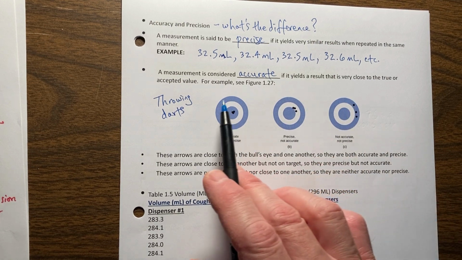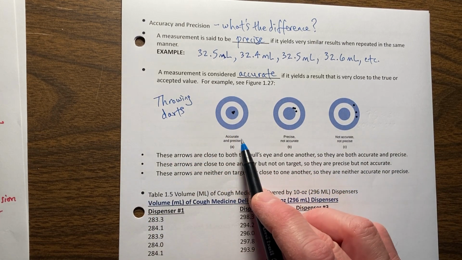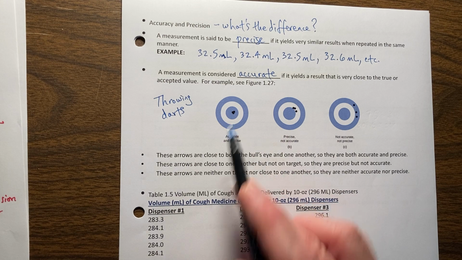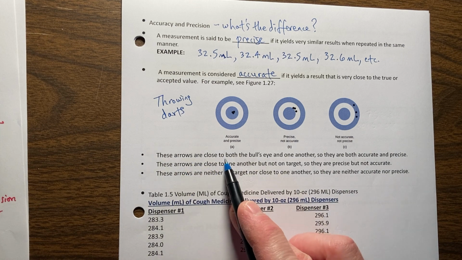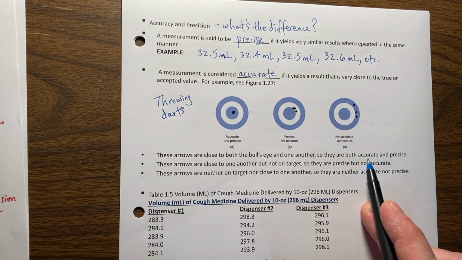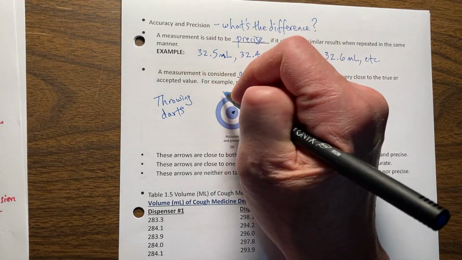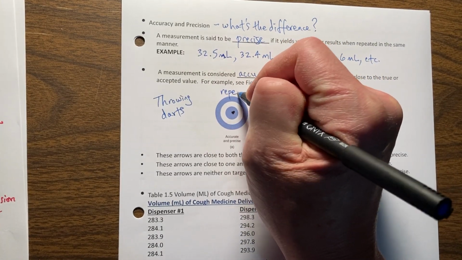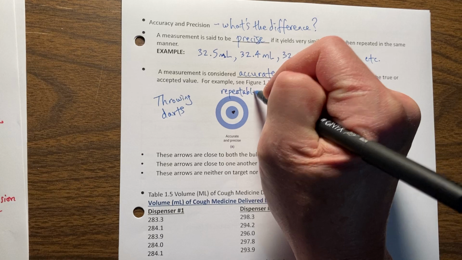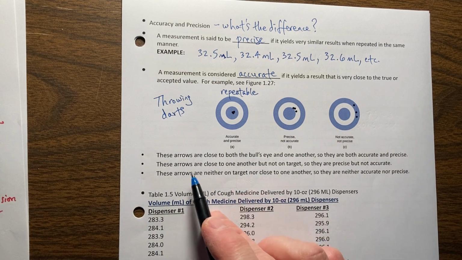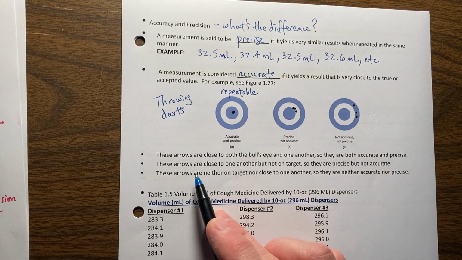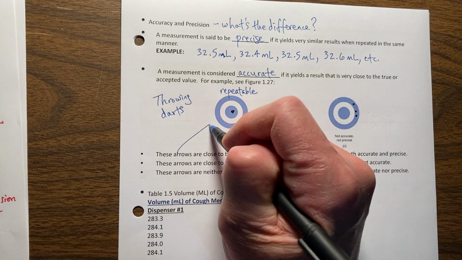So let's say in this first case you have 3 darts thrown and they're all near the bullseye and they're all very close together. So this we would say is precise and accurate because it's repeatable. So whoever's throwing these darts has a result that's very repeatable. They're all close together.